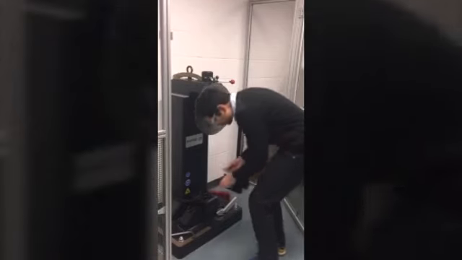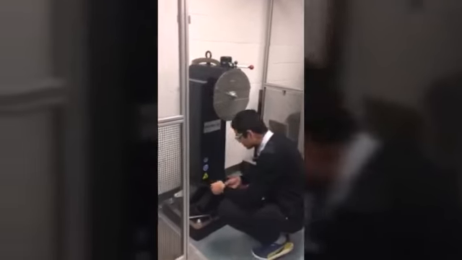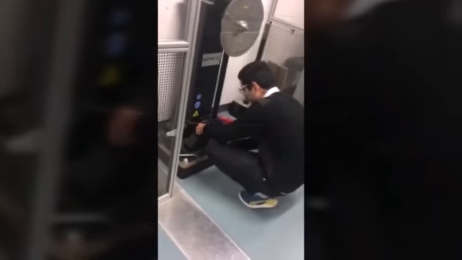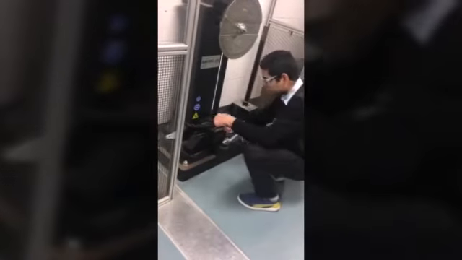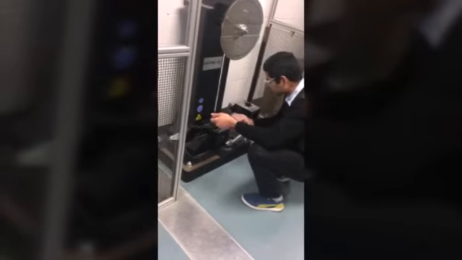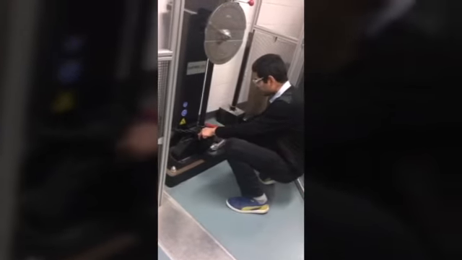At the back, I'm going to put our specimen in, and after fixing it, we will use this to tighten it up.